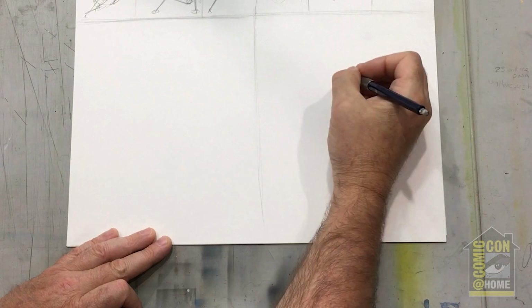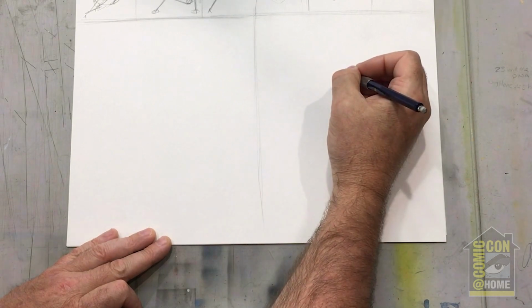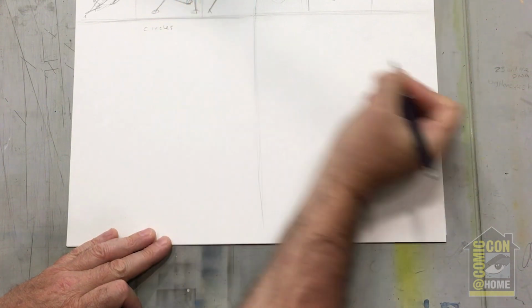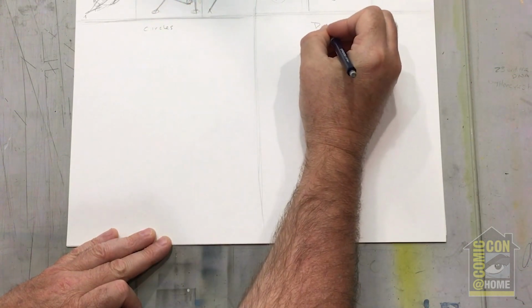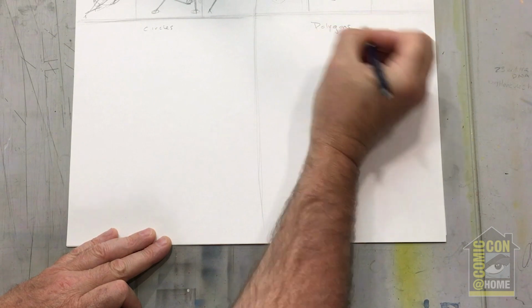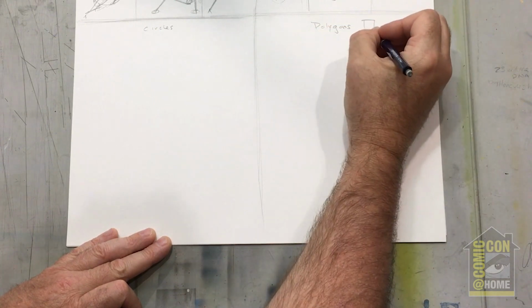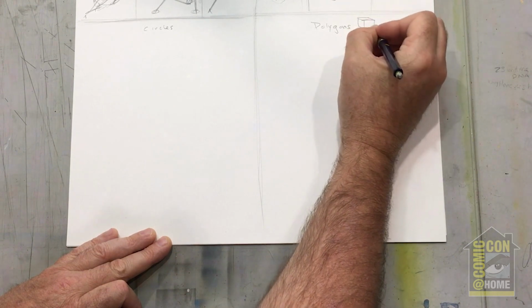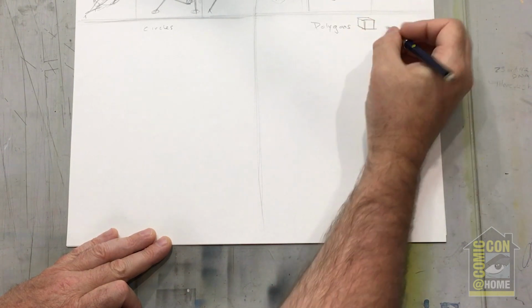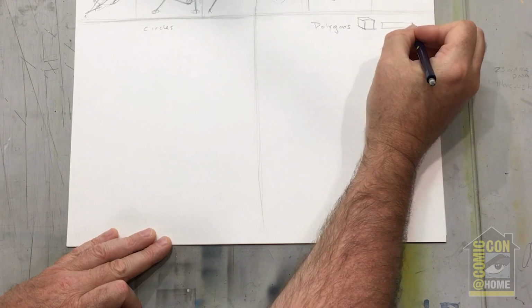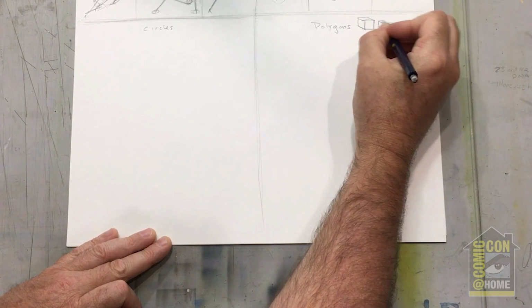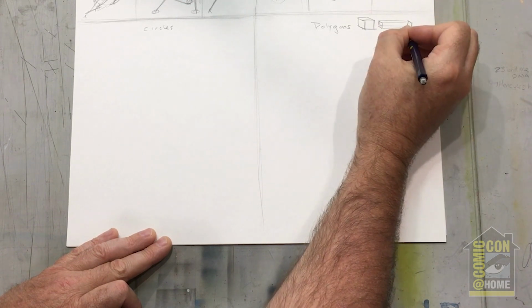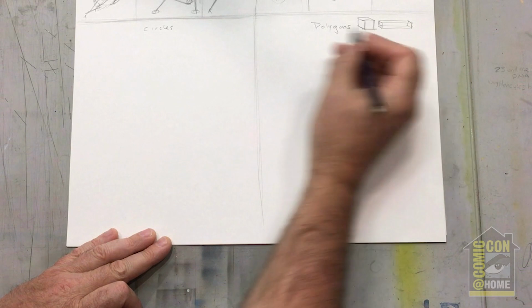But the reason why I want to do two different drawings is just to show two different approaches. Over here on this side, we're going to put circles, and over on this side, we're going to put polygons. And a polygon, if you know what a polygon is, is made up of not just squares, but actually more like cubes, right? So this could show one way to look at it. This could be a forearm, or this can represent a head.